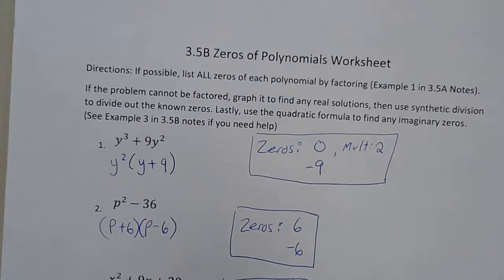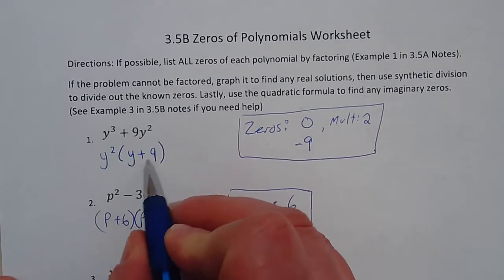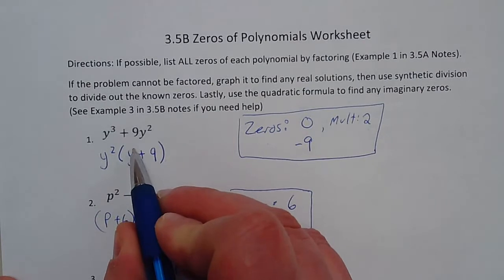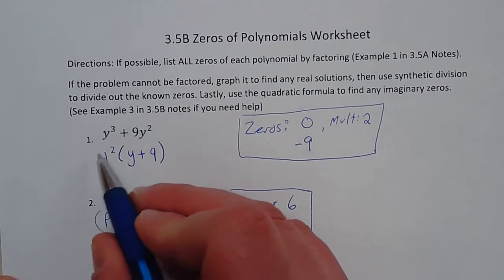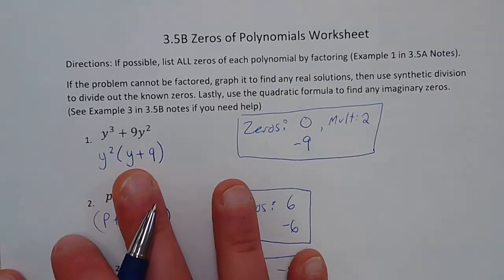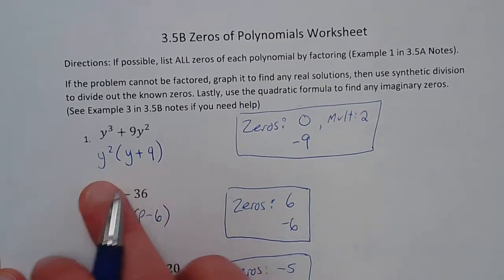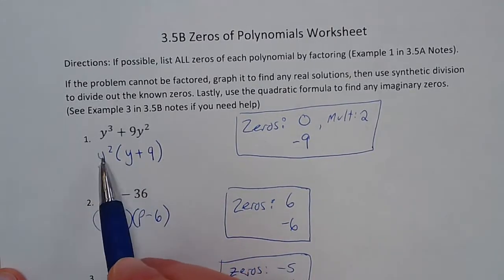Now, when I say completely factored, what I mean is you have everything down to either a linear factor like this, where it's just like y to the first, or if you've pulled out a single variable like a y squared, an x to the third, or something like that, nothing here can be broken down or factored any further. So lastly, once it's factored, you just say what the zeros are. So in other words, what numbers would make each of these parts equal 0?